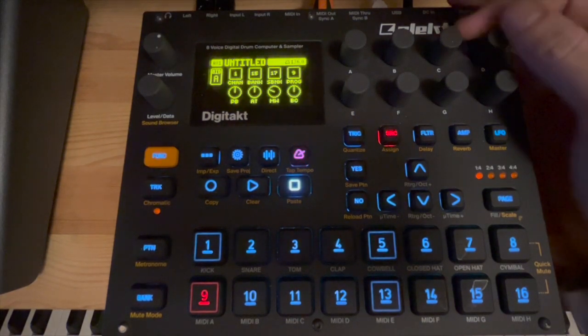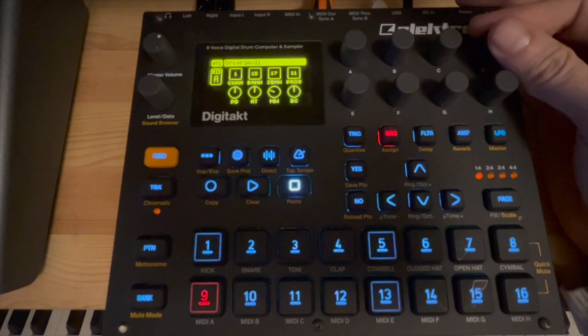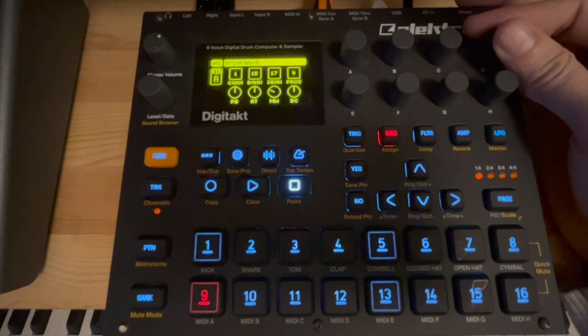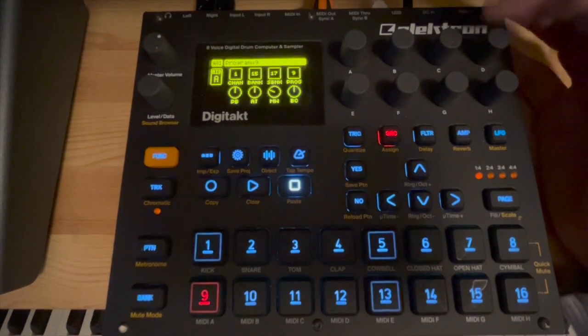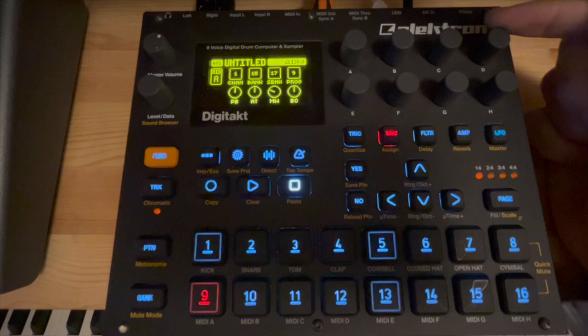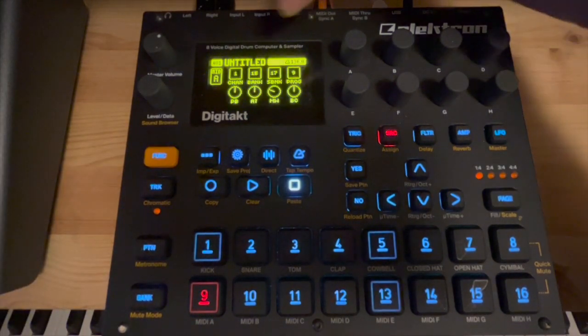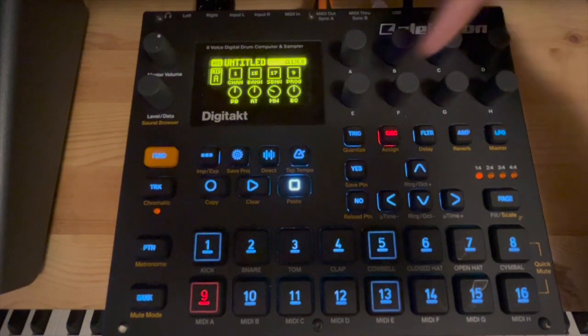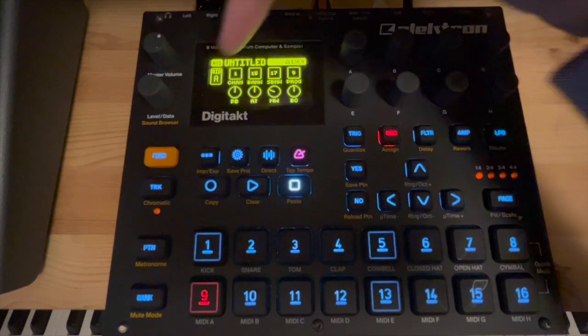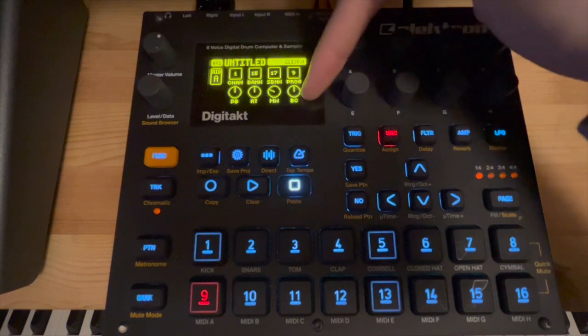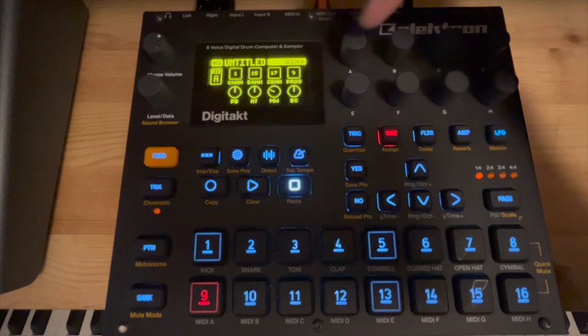The next thing to be aware of is this potentiometer here. If you're not aware, these 8 potentiometers control the values that are displayed on the screen here. So they match positionally.